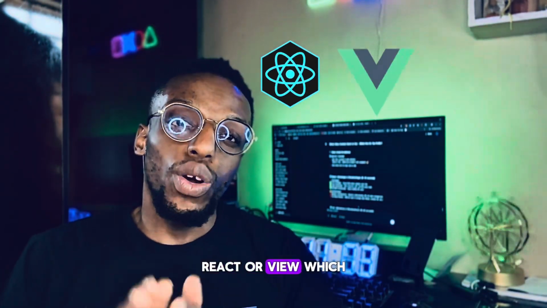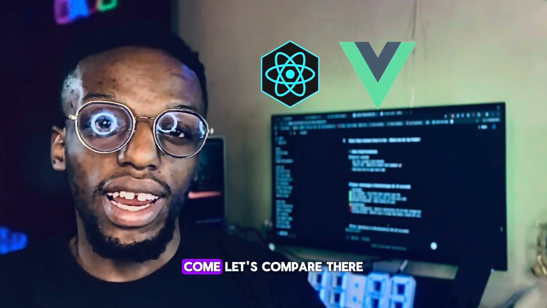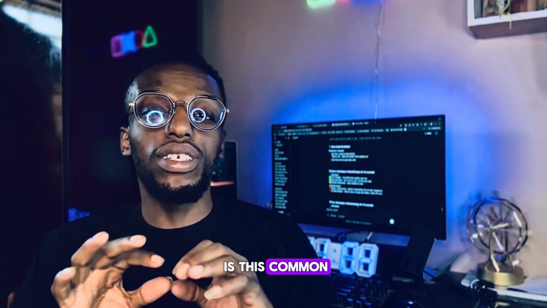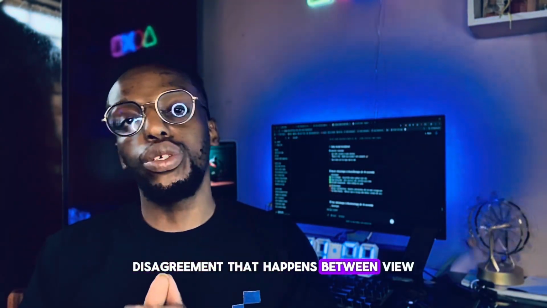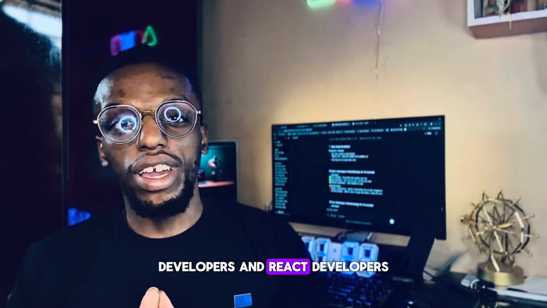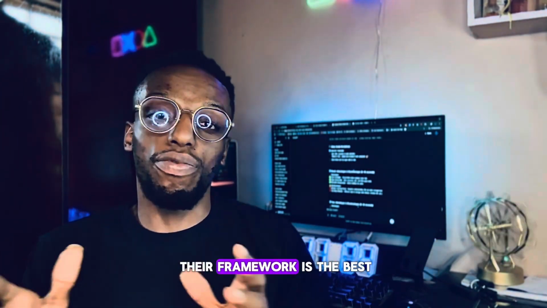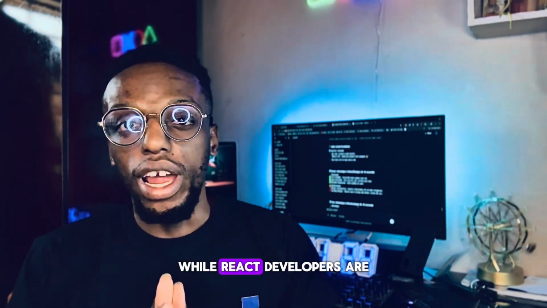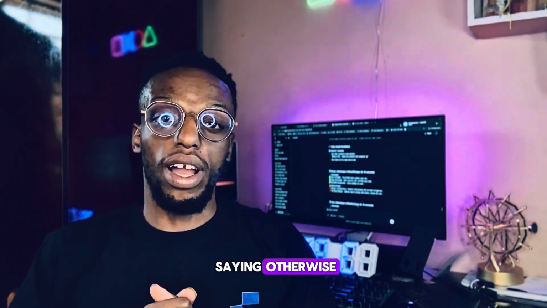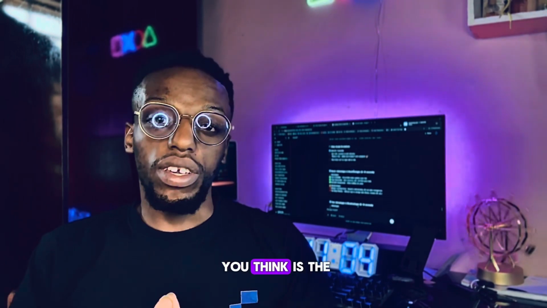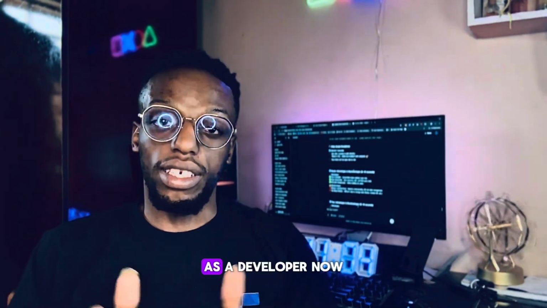React or Vue, which one is better? Come, let's compare. There is this common disagreement that happens between Vue developers and React developers. Vue developers saying that their framework is the best, while React developers are saying otherwise. But which one do you think is the best to use as a developer?